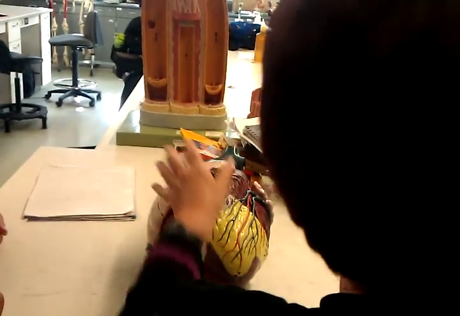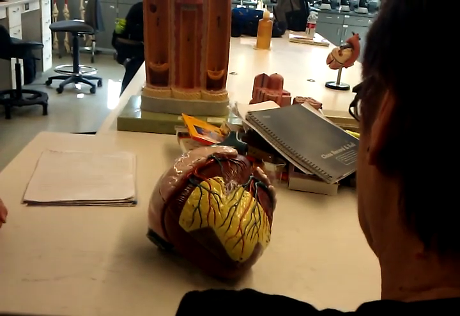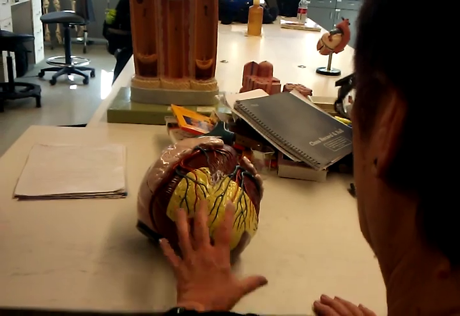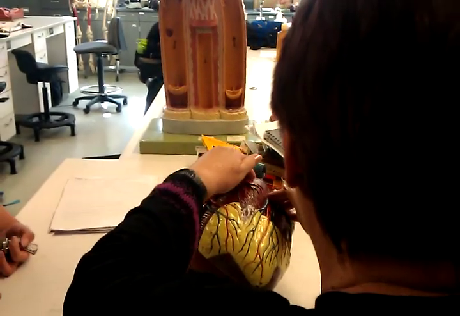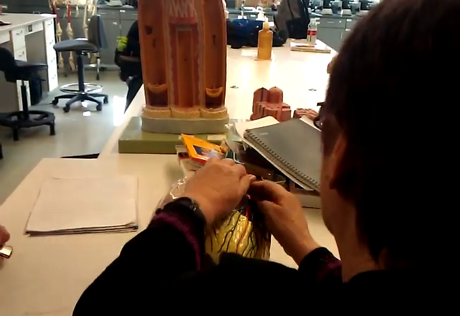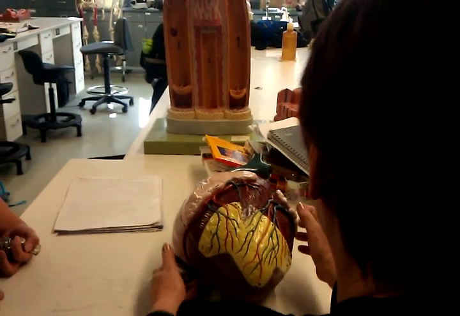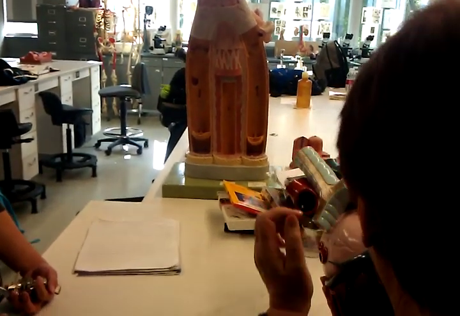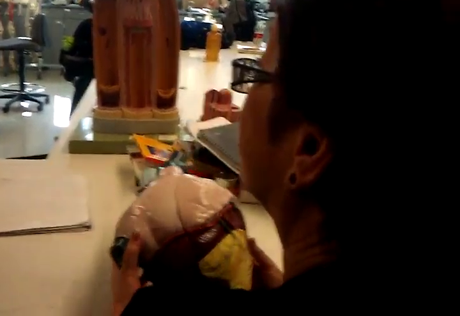What are these called again? Auricles. And lots of fat. And the coronary sulcus goes around here, interventricular sulcus, anterior and posterior. That's about it on this. The trachea, and the trachea back there.